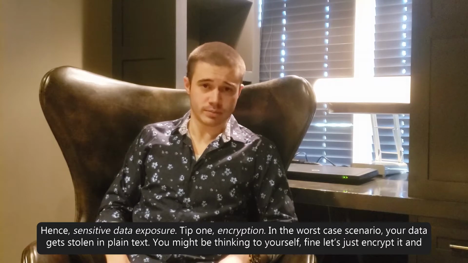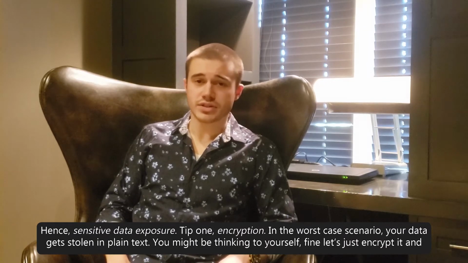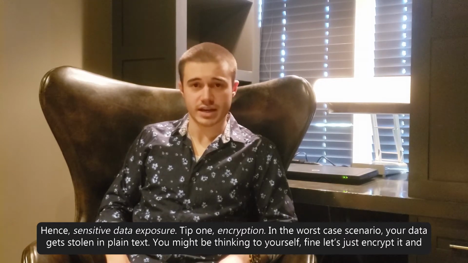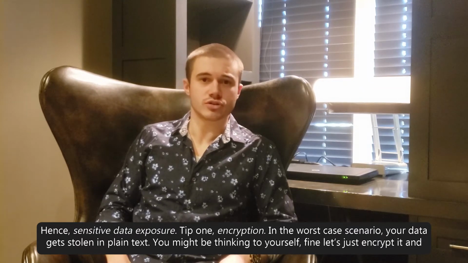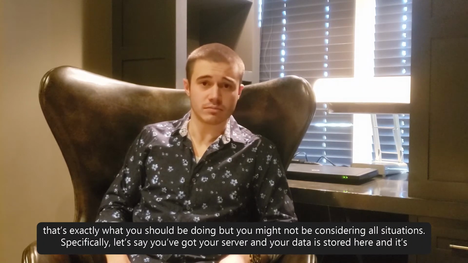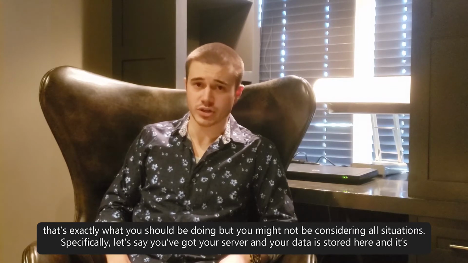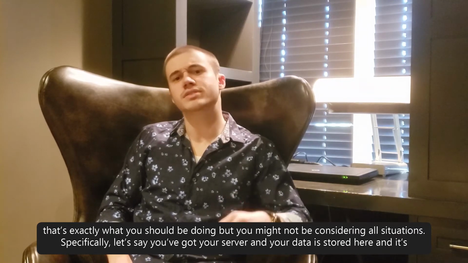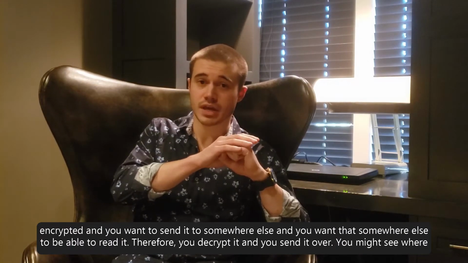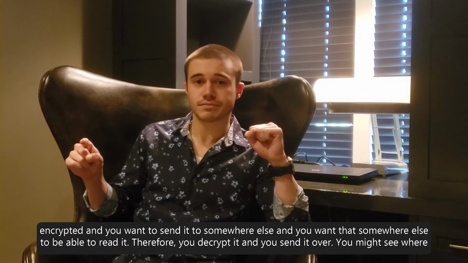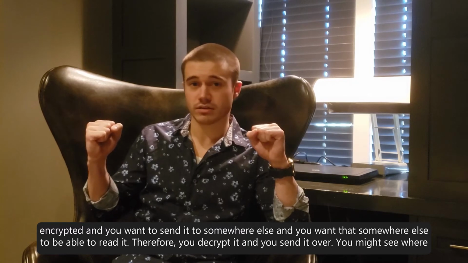Tip 1, encryption. In the worst case scenario, your data gets stolen in plain text. You might be thinking to yourself, fine, let's just encrypt it. And that's exactly what you should be doing, but you might not be considering all situations. Specifically, let's say you've got your server and your data is stored here and it's encrypted and you want to send it to somewhere else and you want that somewhere else to be able to read it.